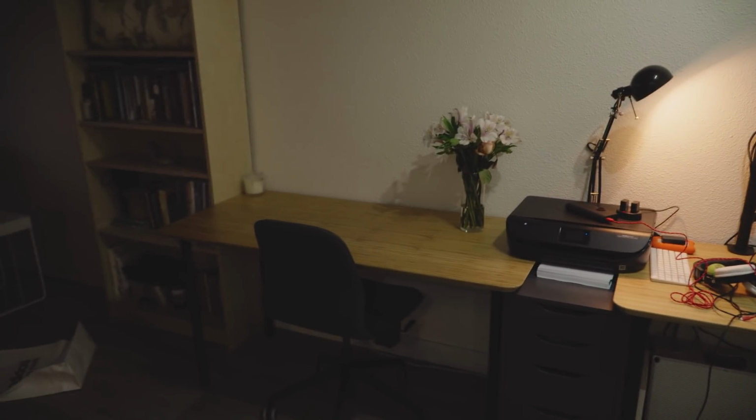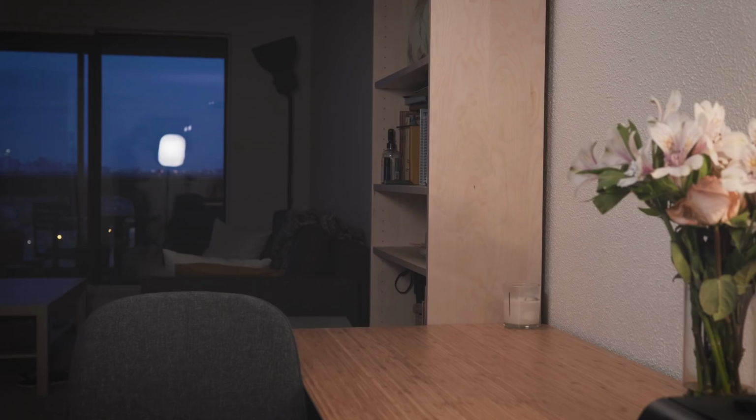Okay, quick question for you guys. Can you tell which desk is mine and which one is Megan's? So hopefully it's fairly obvious that my desk is the clean one and not the one with photography and tech stuff all over it.